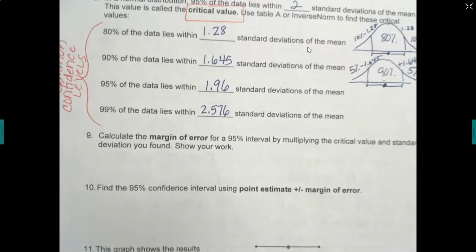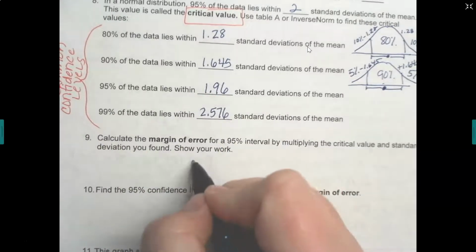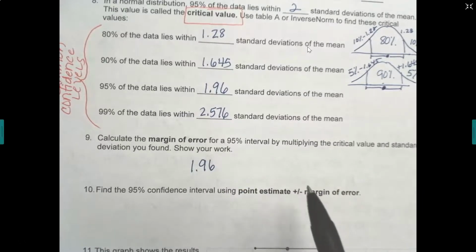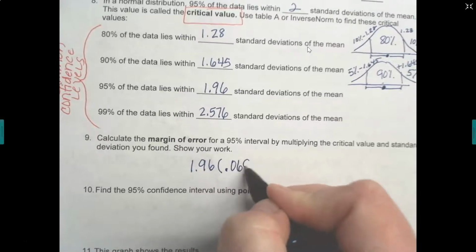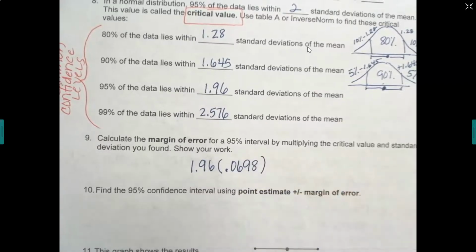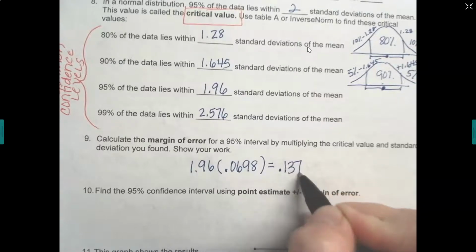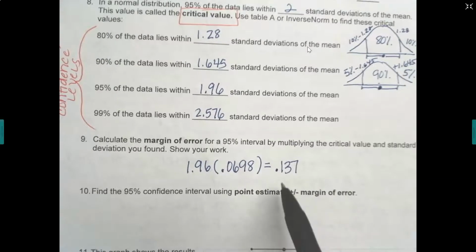So a 95% confidence interval has this critical value of 1.96, okay? The standard deviation that we found on the front was 0.0698. When I multiply these together, instead of us making up that margin of error like we did the other day, this will tell us what the actual margin of error is. I got 0.137. Okay, so this is our margin of error.